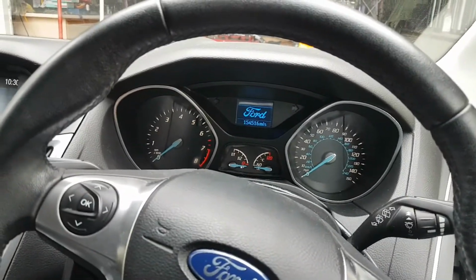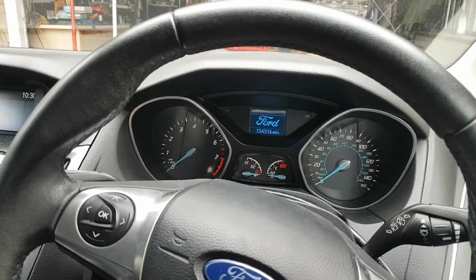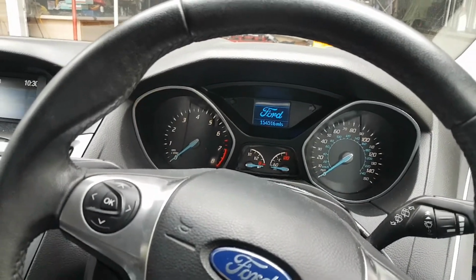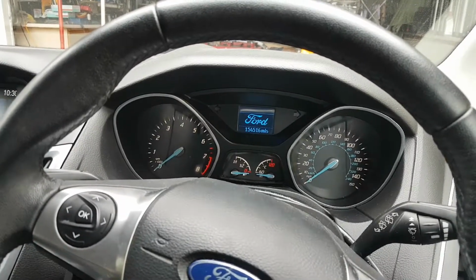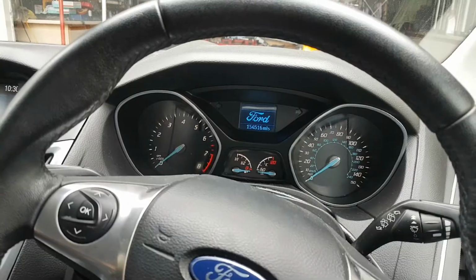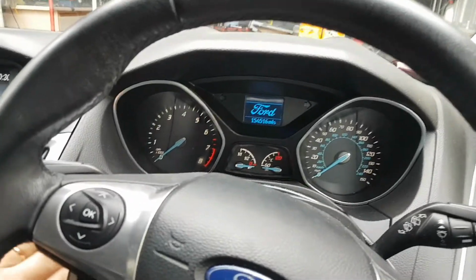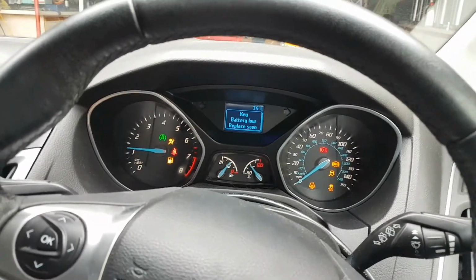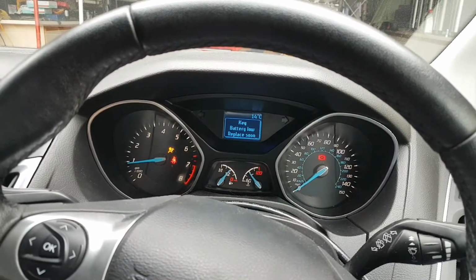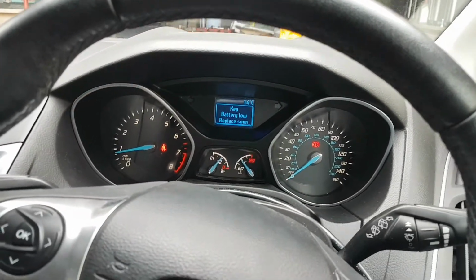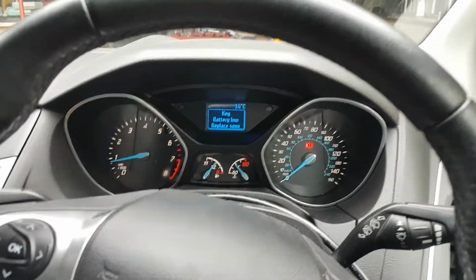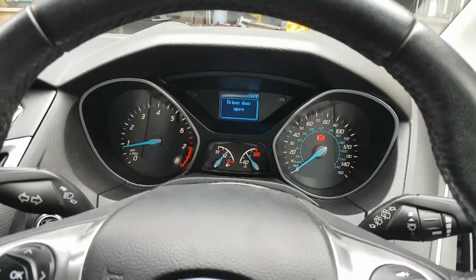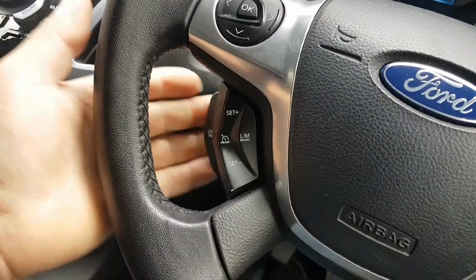Right, the car: a 2013 Ford Focus with the 1.6 petrol engine. Complaints are: one, intermittently, apparently the engine light comes on. I will start the car and show you that the engine light at the moment is actually off. There we go. But apparently sometimes the engine light comes on. The second complaint is that the cruise control doesn't work.